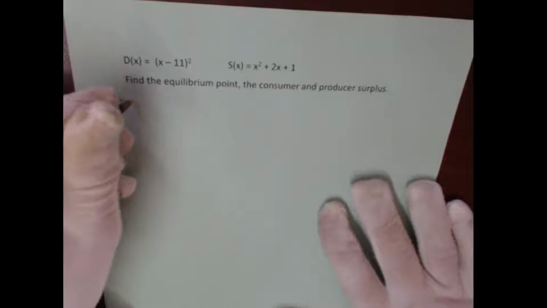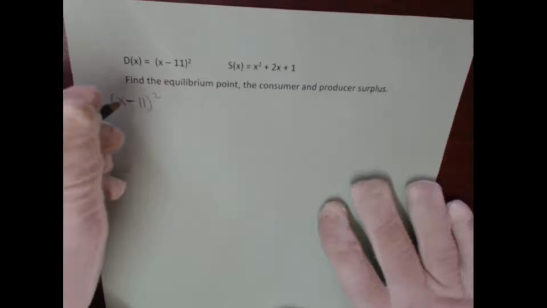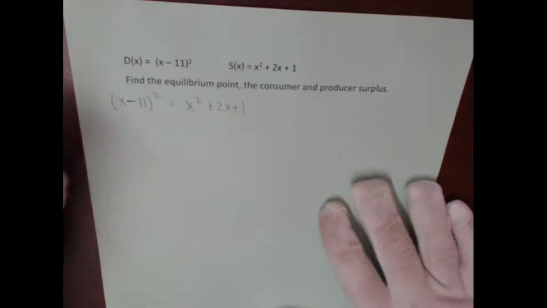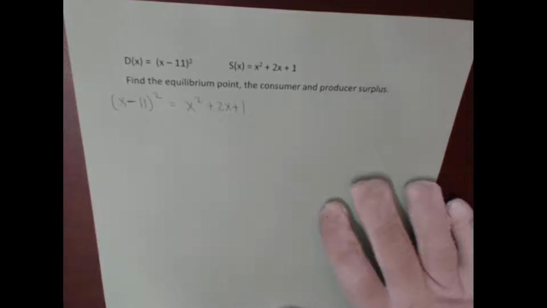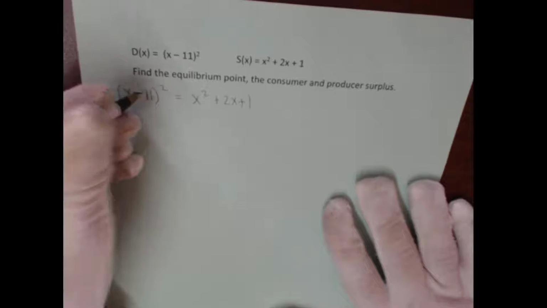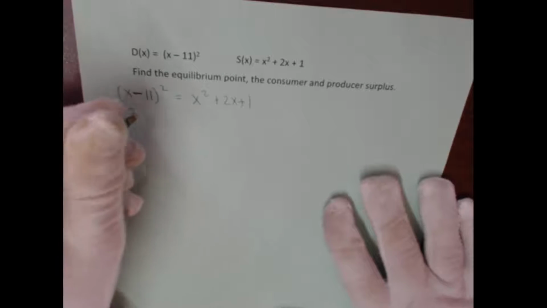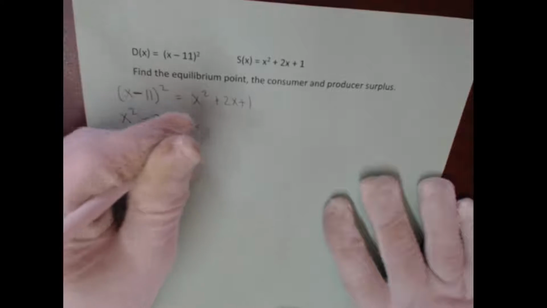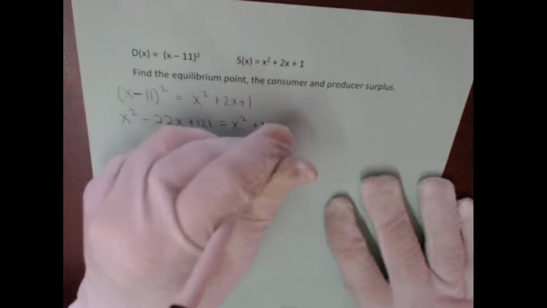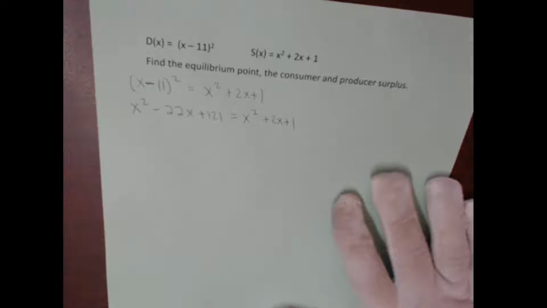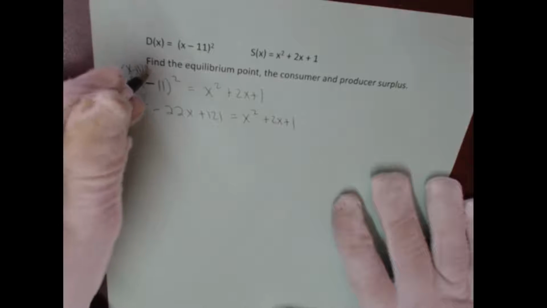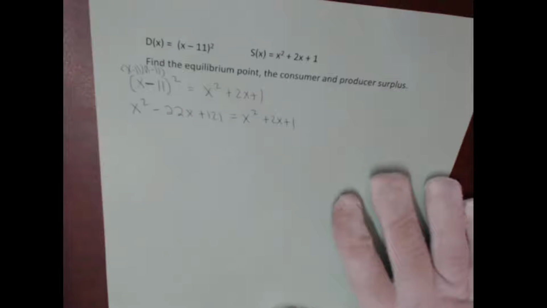That means (x - 11)² is equal to x² + 2x + 1. Remember, x stands for quantity and y stands for price. So if we go ahead and FOIL this, x² - 22x + 121 is equal to x² + 2x + 1. If you're not sure about that, just FOIL (x - 11) times (x - 11), and you'll get that polynomial.